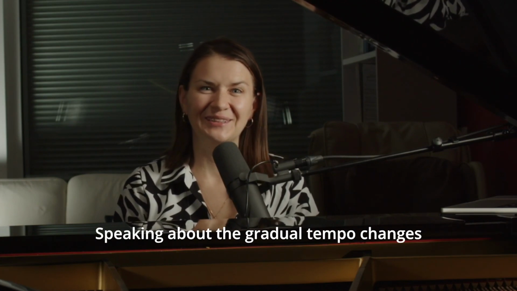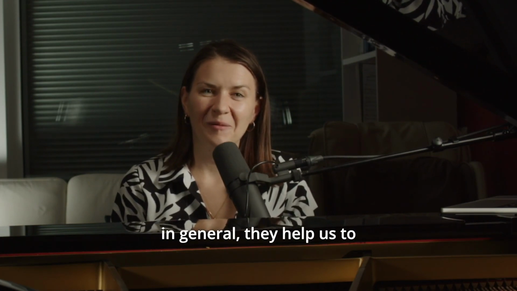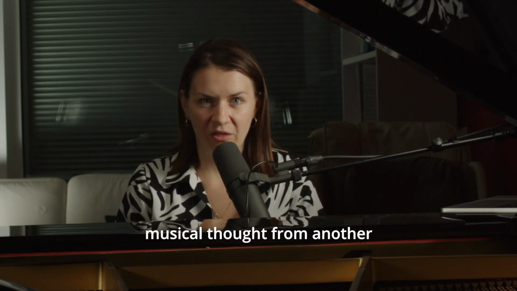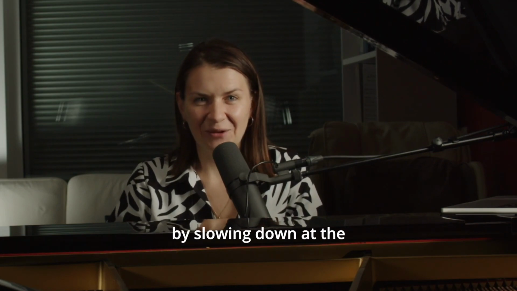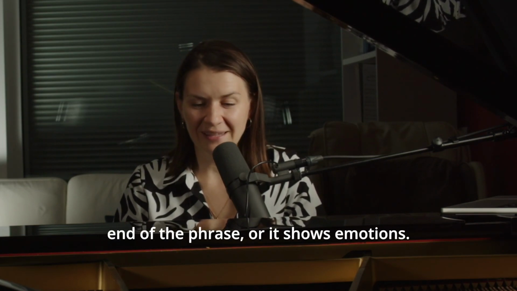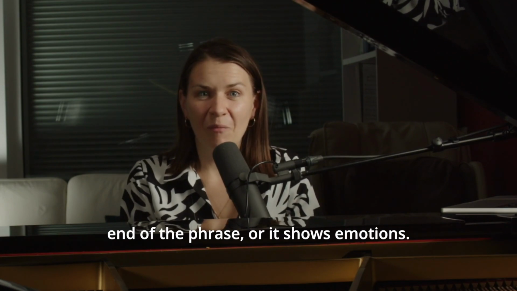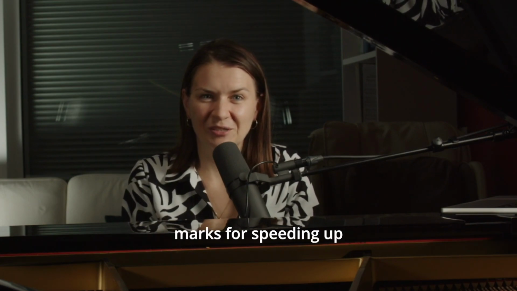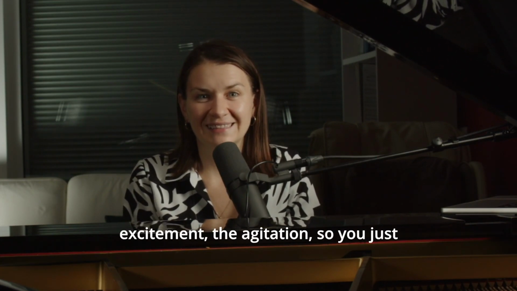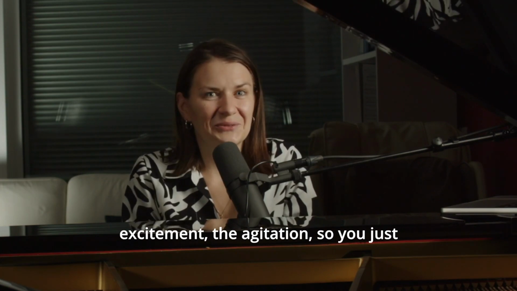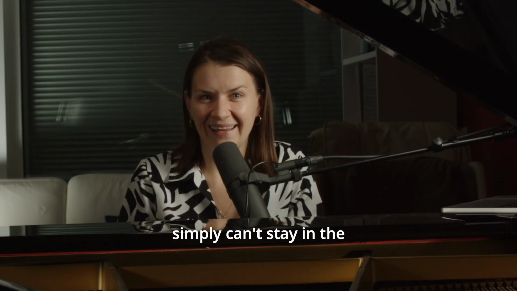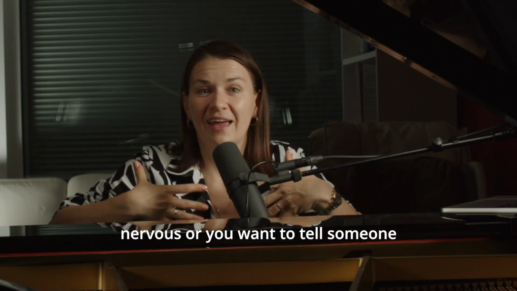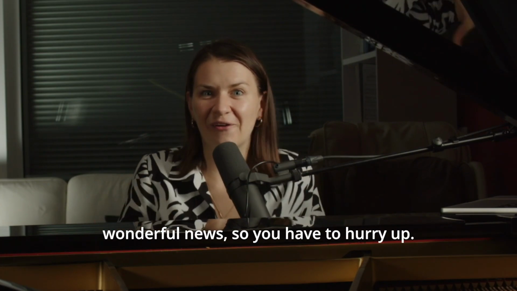Speaking about the gradual tempo changes in general, they help us to understand the composition better. For example, to separate one musical thought from another by slowing down at the end of the phrase, or it shows emotions. Very often when we see the indication marks for speeding up the tempo, it's about the excitement, the agitation. So you just simply can't stay in the strict tempo when you feel nervous or you want to tell someone wonderful news. So you have to hurry up.